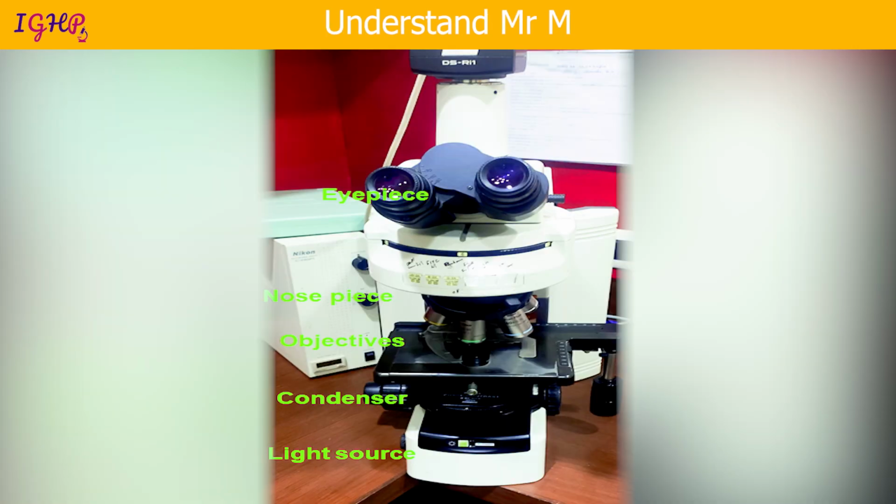So before we move further in this journey, let us understand Mr. M so that we can pursue this journey in a beautiful way. This is Mr. Microscope, and these are the different parts which we will be using as we focus the slides onto this microscope. As we are all aware from our basic MBBS teaching, the microscope comprises an eyepiece, and then a nose piece to which the objectives are attached. Then it has a condenser, and this is the stage, and below the stage there is a condenser, and at the base of the microscope there is a light source.